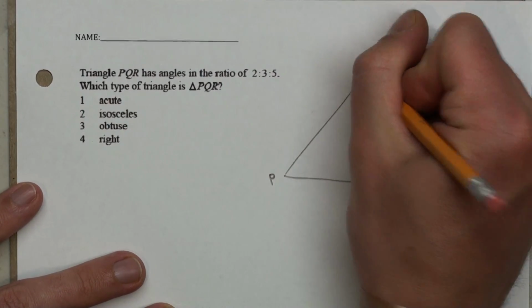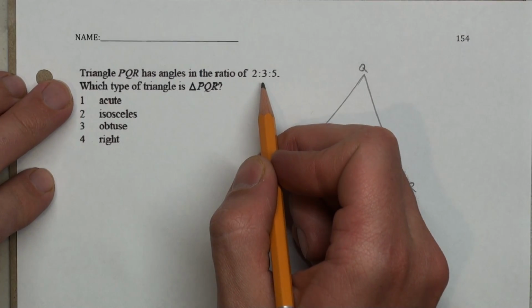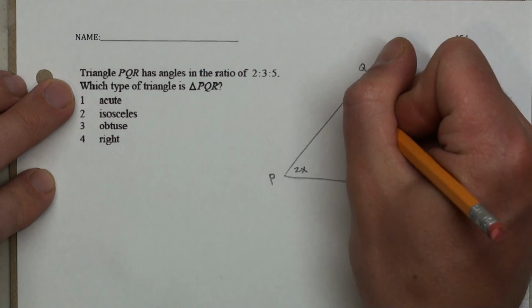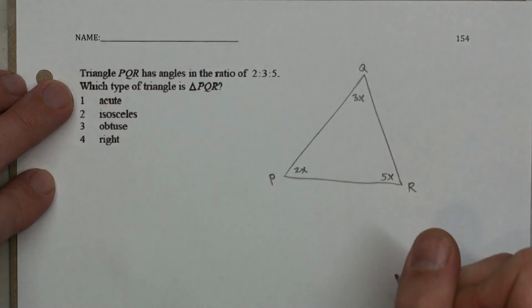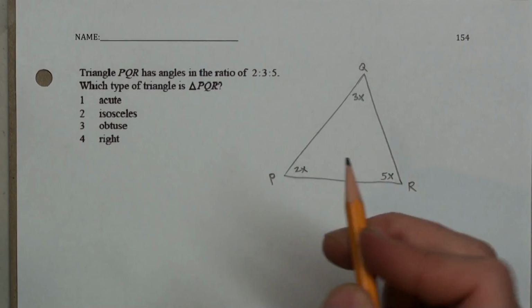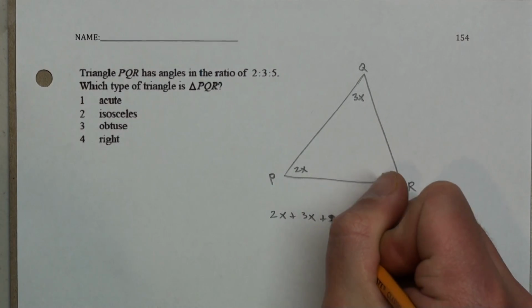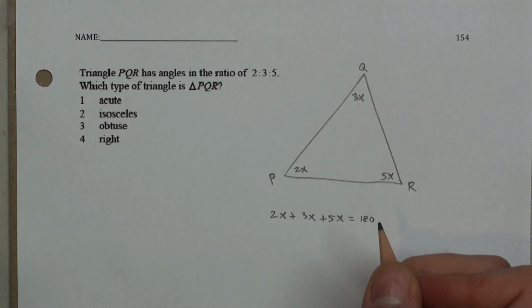PQR has angles in the ratio of 2 to 3 to 5. So P is 2x, Q is 3x, and R is 5x. What type of triangle is it? We know that they add up to 180.